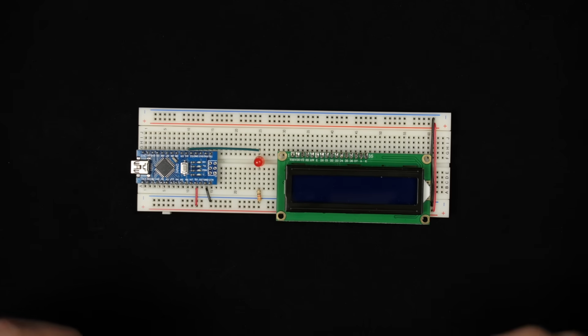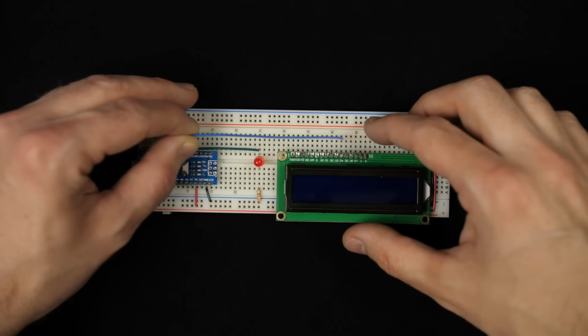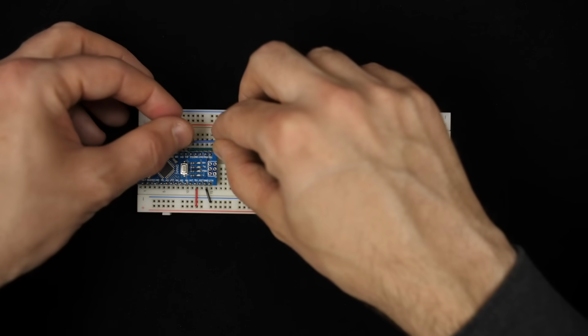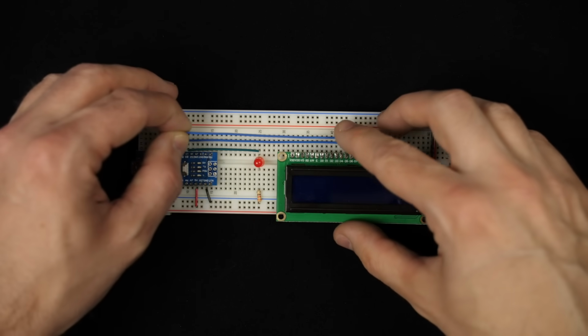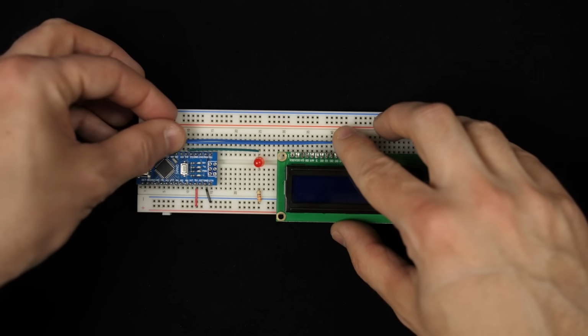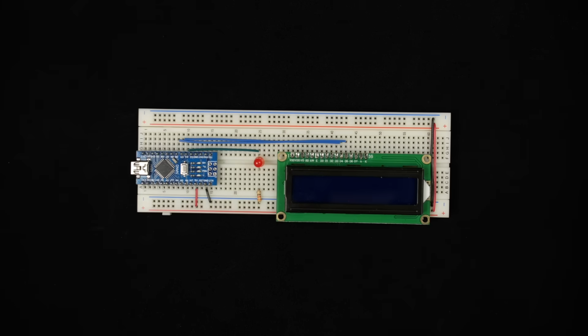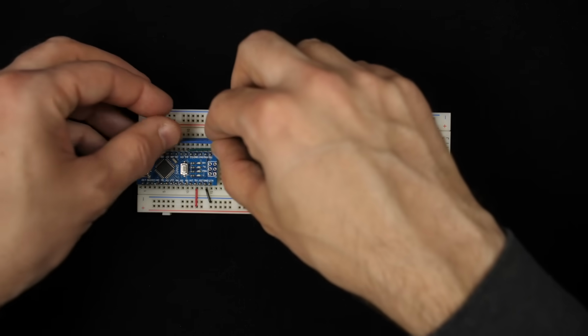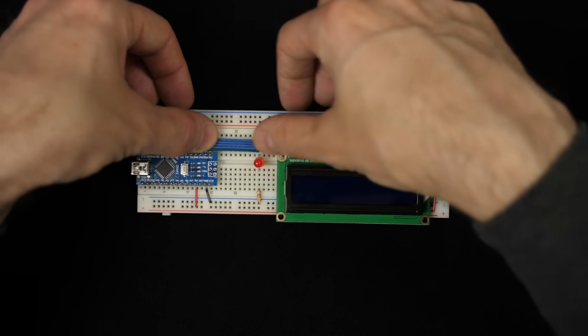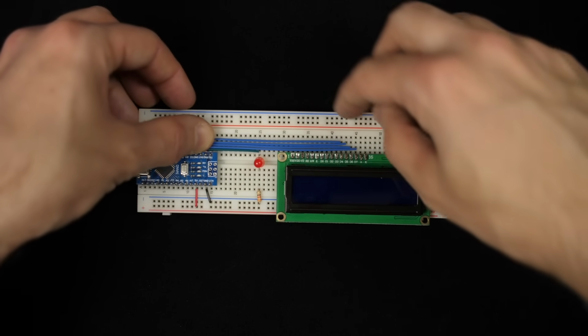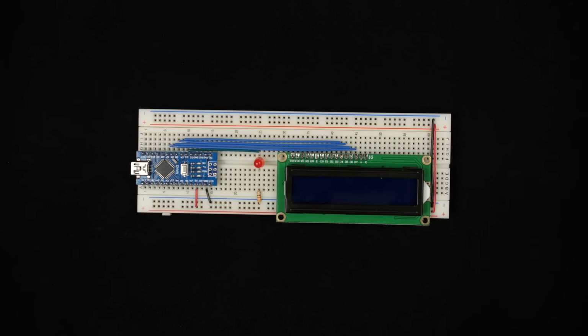Then pin D4 on the LCD, I'll just hook up to D4, data pin 4 on the Arduino. And I'll do the same thing for D5. Just hook up D5 to pin 5 on the Arduino, hook up D6 to pin 6 on the Arduino, and hook up D7 to pin 7 on the Arduino. So those are the 4 data pins, just D4, 5, 6, and 7 that we need to hook up.